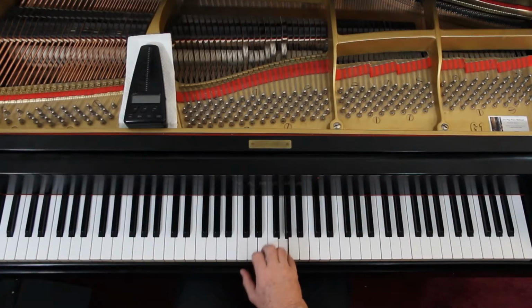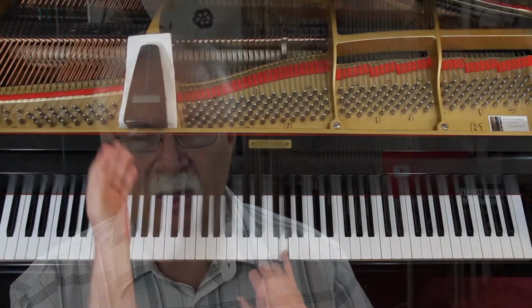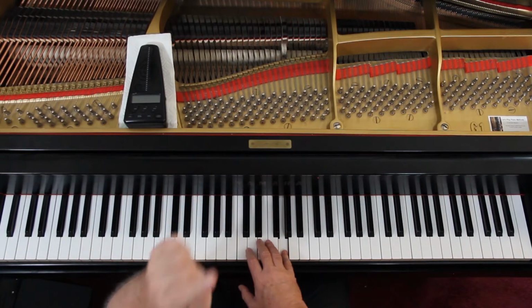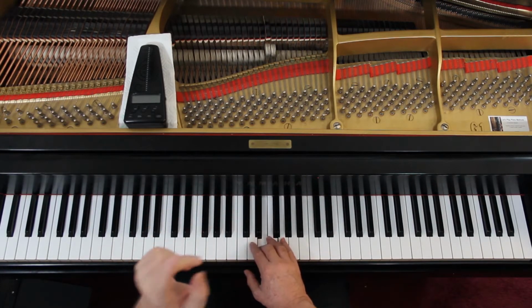Go to the second one. Here, 5th finger here. 1 and 2 and. 1 and 2 and 3. See the quarter note's on beat 1. The dot's on beat 2. So the eighth note comes on the end of 2. 1 and 2 and 3 and.